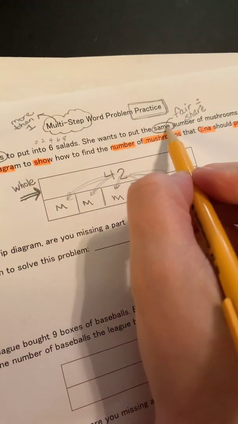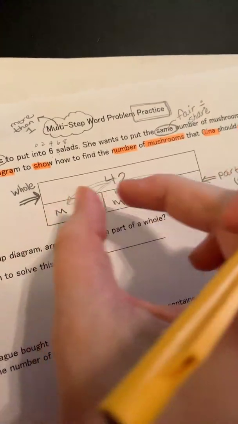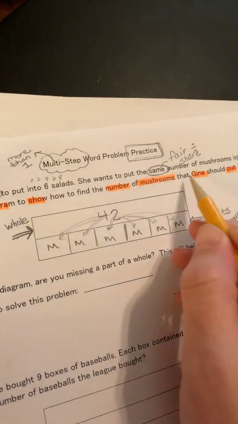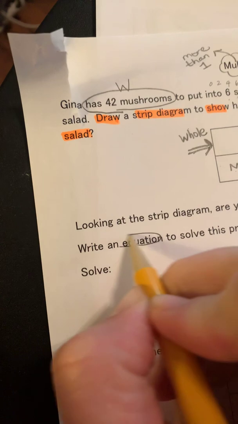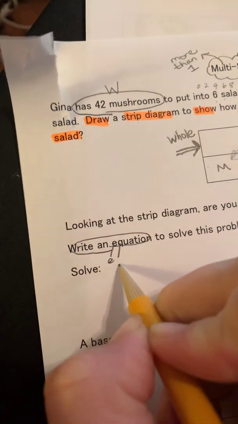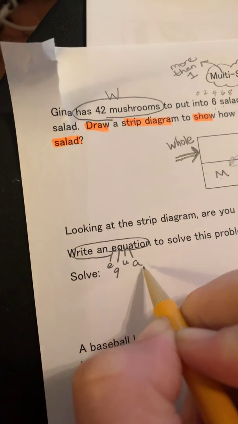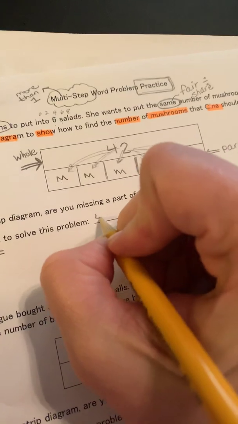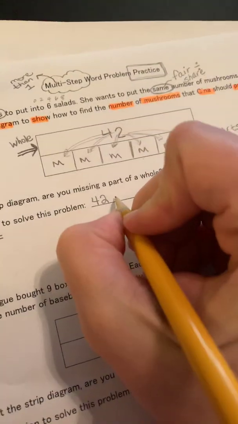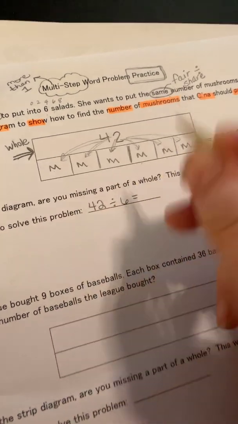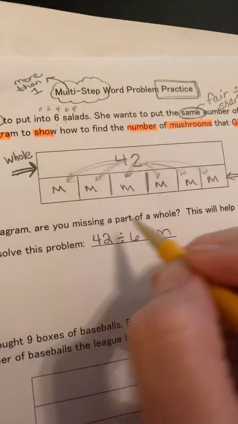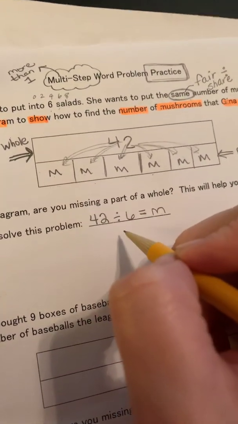If you see that fair share, the same, then each box should be the same size, same shape, congruent. All right, I know I need parts, and I know each part is the same. We've decided it's division, so we're going to write an equation. Equation looks like a bully word, but really equation is just trying to spell out equals, because equations are sentences with equal signs. So how do we solve it? Well, we're going to do 42 divided by 6, and it's going to equal M. What does M stand for? The mushrooms.